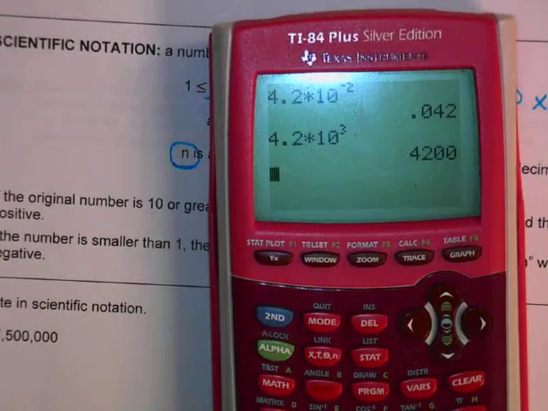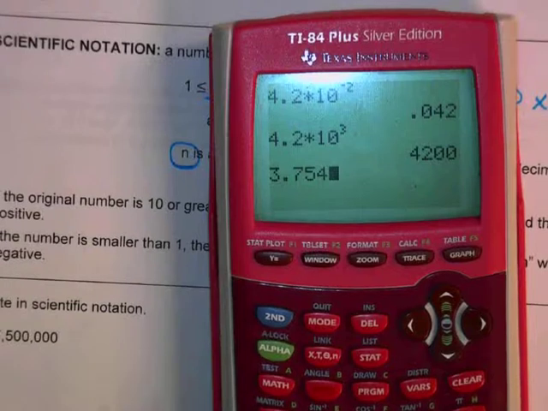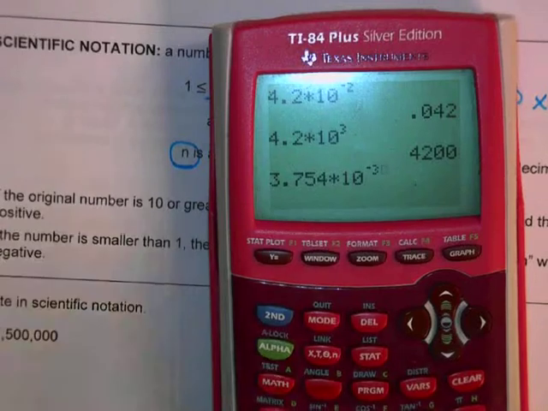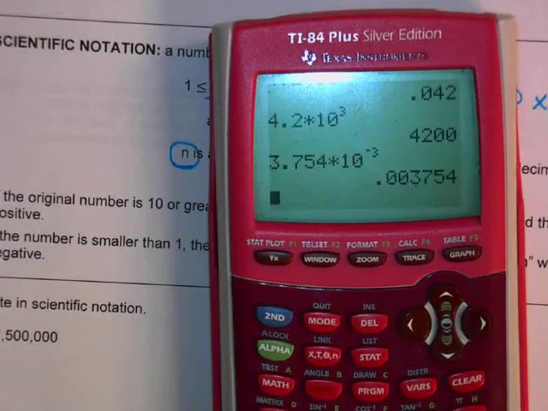All right, let's do another one. You ready? 3.754 times 10 to the -3. Now, don't push enter. Think about it. Which way is it going to move? To the left. How many places? 3. How many zeros are we going to have? 2. Very good. See that?